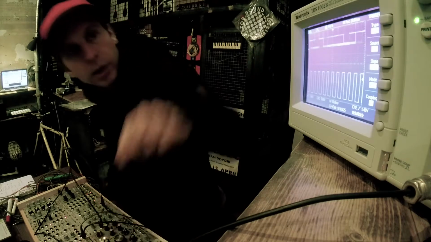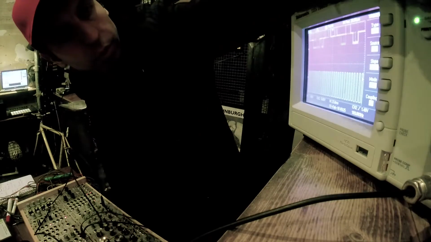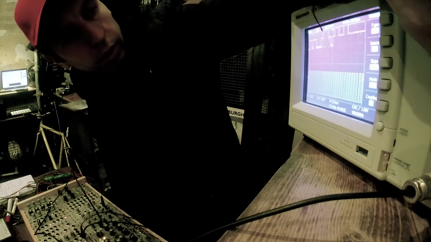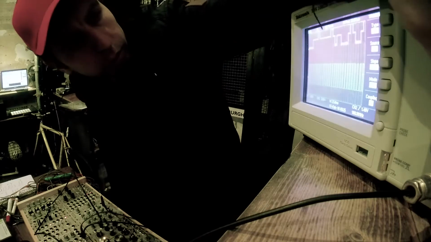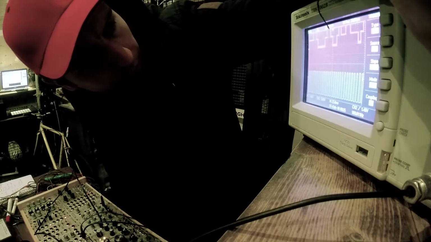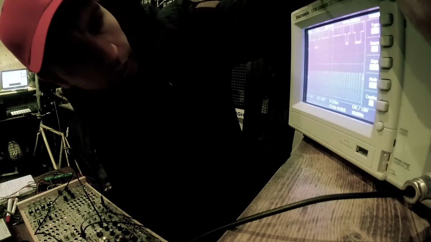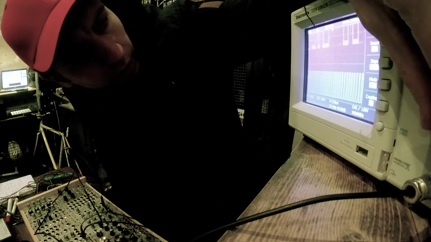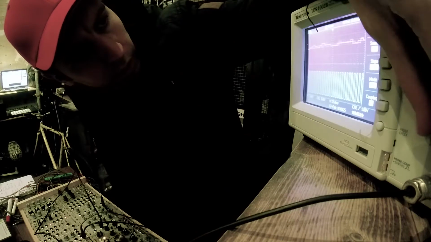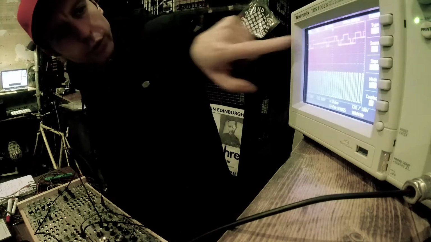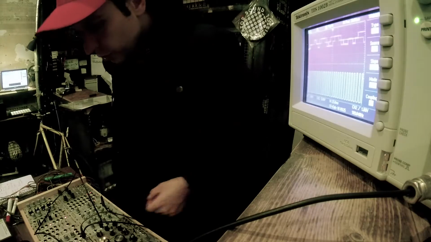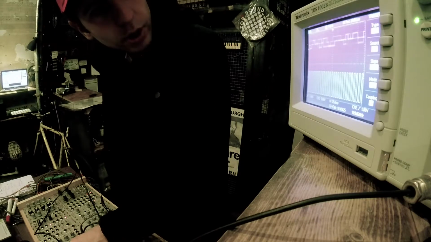There are now 3. So you see now I have 3 different voltages being chosen, and I can keep increasing this.